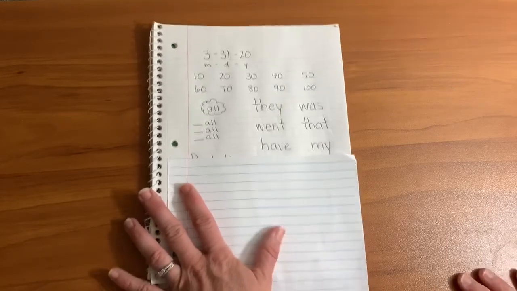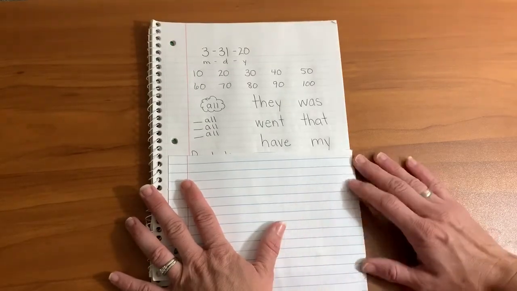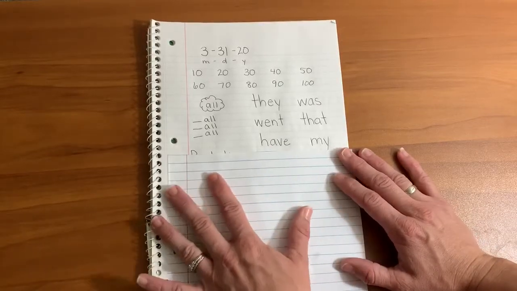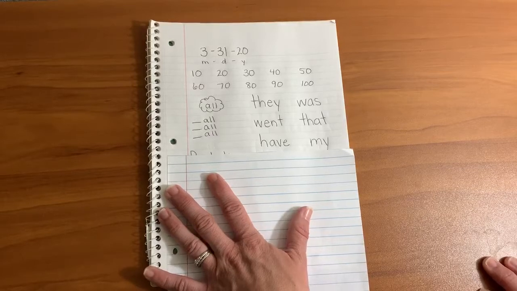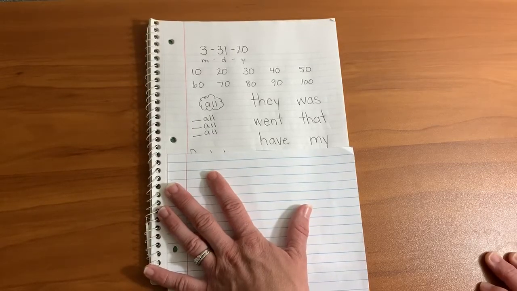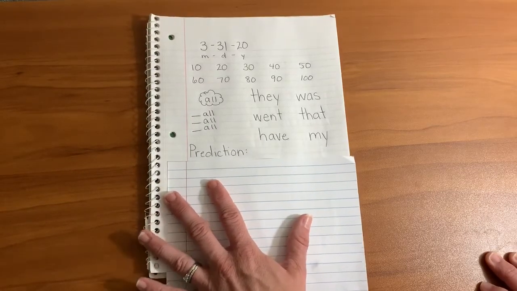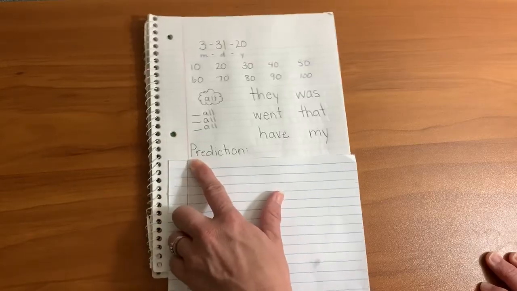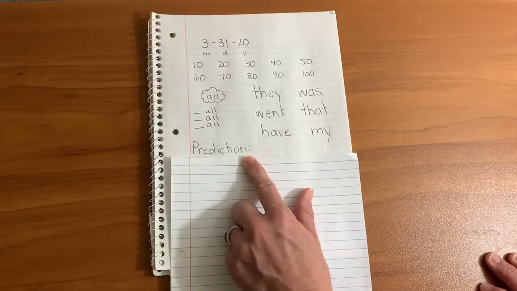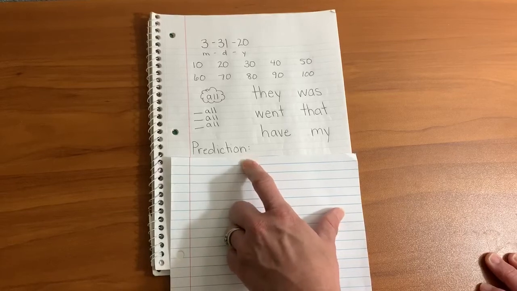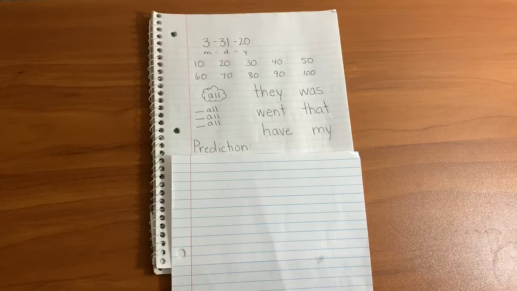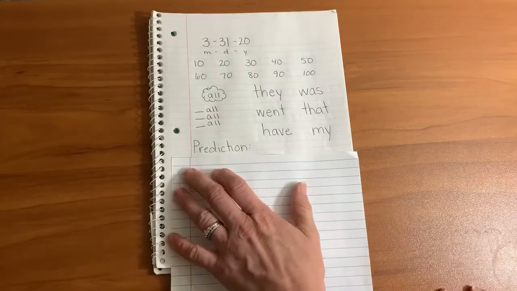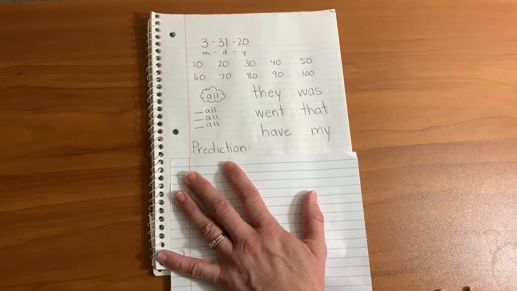I'm going to take us into one more little section in your notebook today. I did not give you a lot of direction yesterday with reading, and I want to do a little more with that today. So we're going to talk about this big word here. This big word here is the word prediction. Good readers, when they're reading a book, they look at the cover, they look at the title to make a prediction that would make sense with what they're going to read. We're going to talk about making predictions in the books that we read.